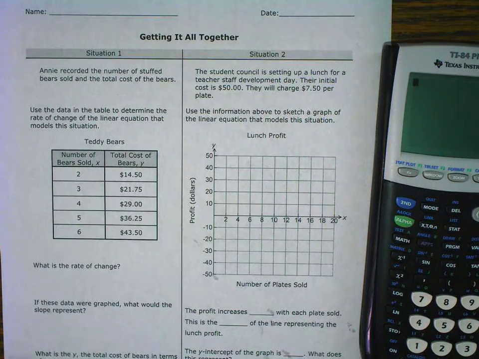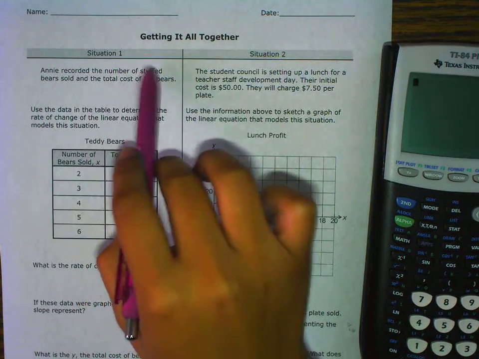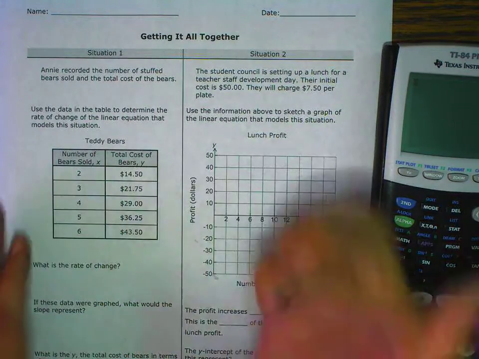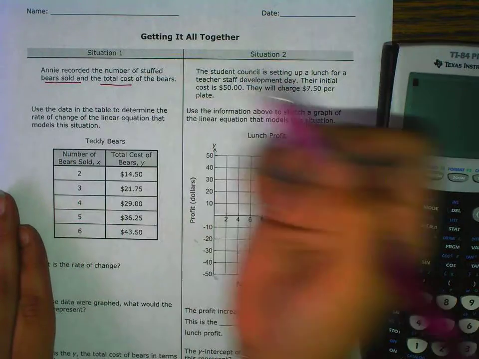So we're going to be reviewing slope and y-intercept. We're going to look at situation 1 first. So it says here, Annie recorded the number of stuffed bears sold and the total cost of the bears. So total sold versus the cost.